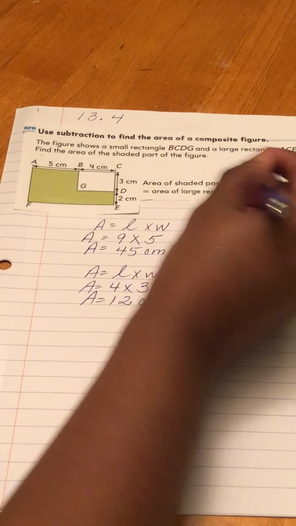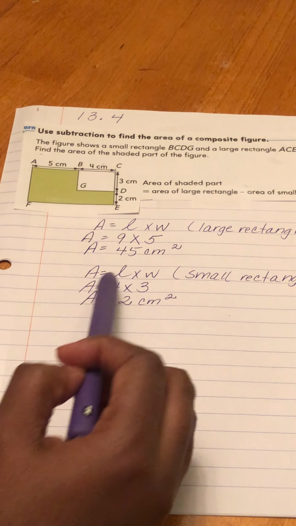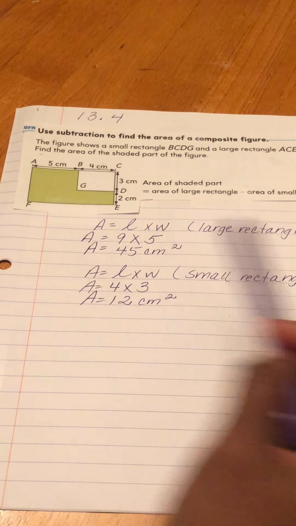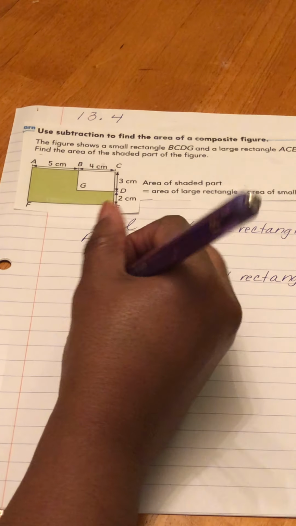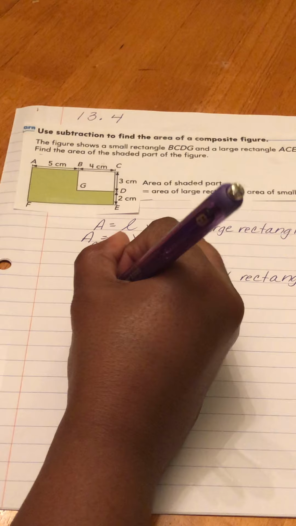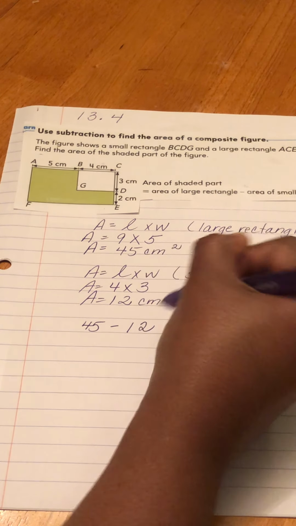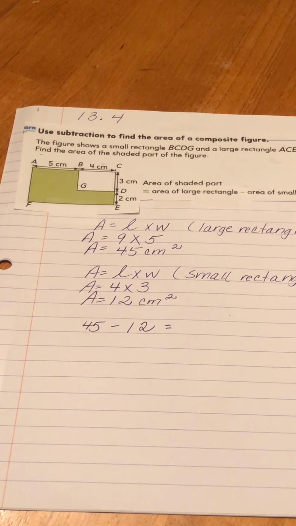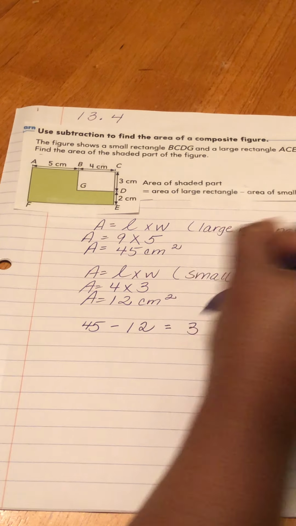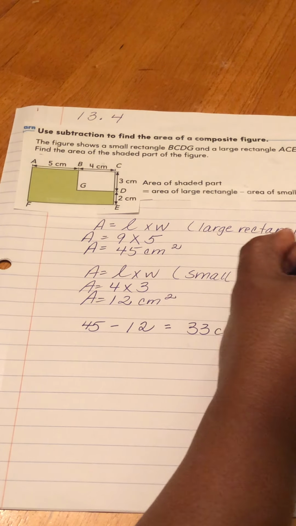Okay, now remember, the question is find the area of the shaded part. So if I subtract the large rectangle minus the small rectangle, I'll get the shaded part. Okay, so I will do 45 minus 12 equals what? 33. 33 square centimeters.